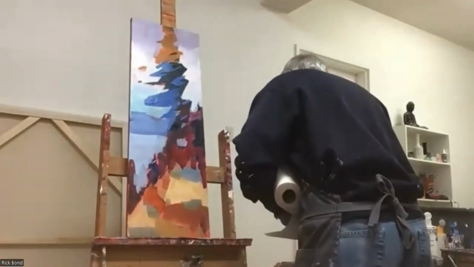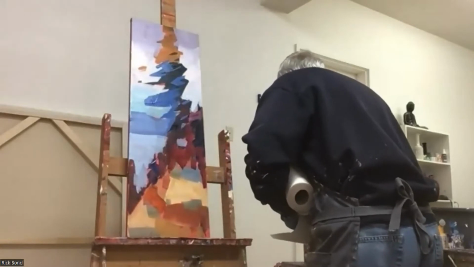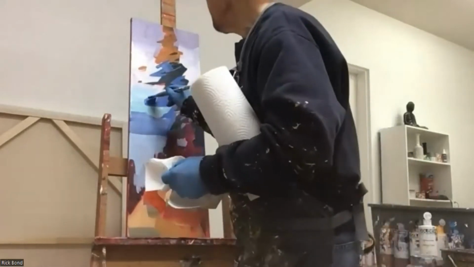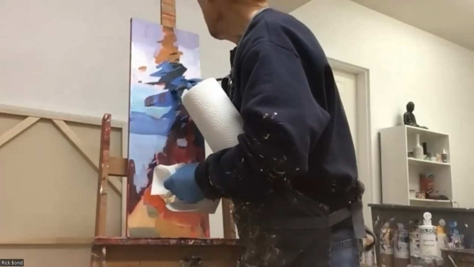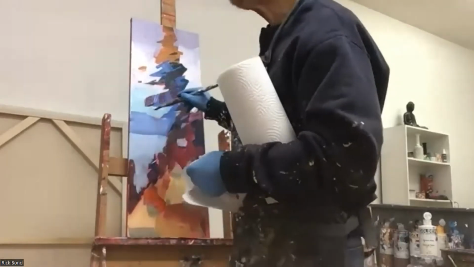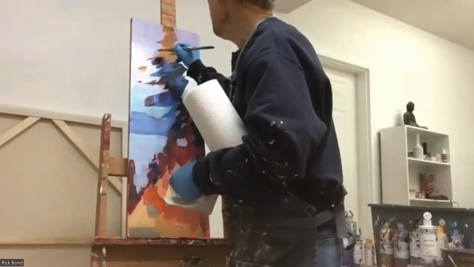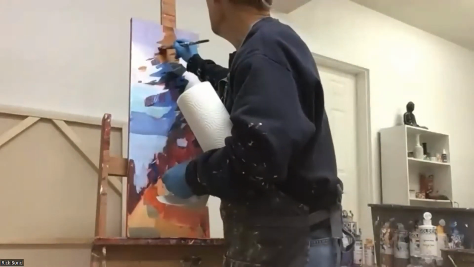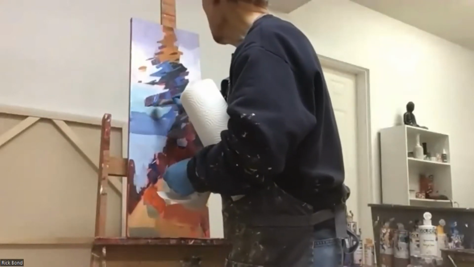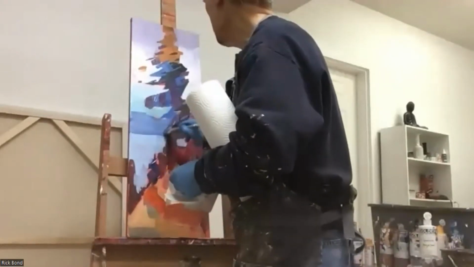Rick, will you change up your brush, or do you stick with the same size brush all the way through? Well, at this point in time, when I'm working on the big shapes, I'll just stick with the same brush. I try to use the biggest brush that I can get my hands on that will work, so I don't have to keep changing.